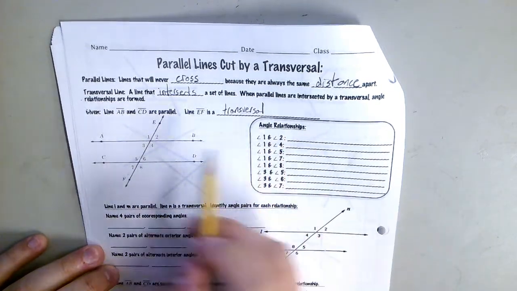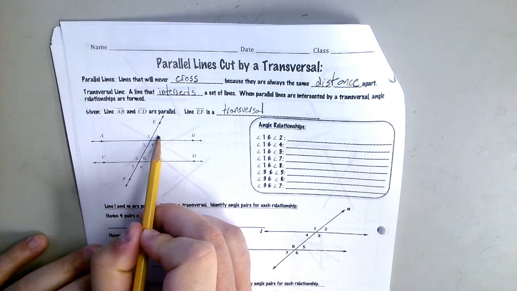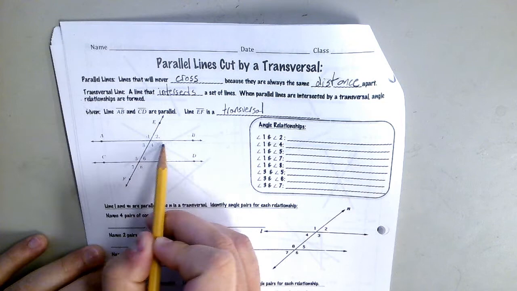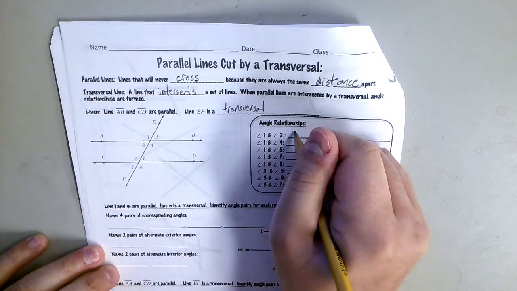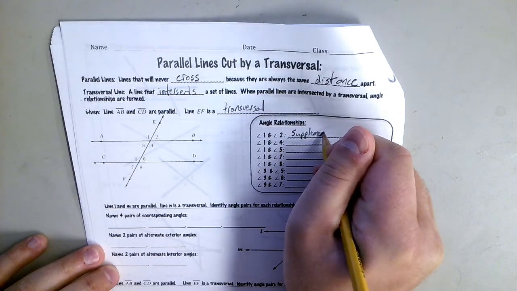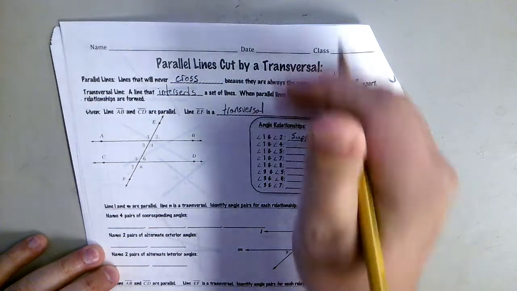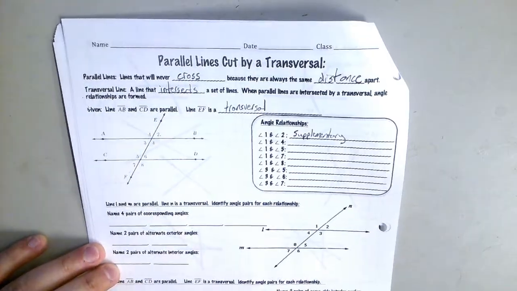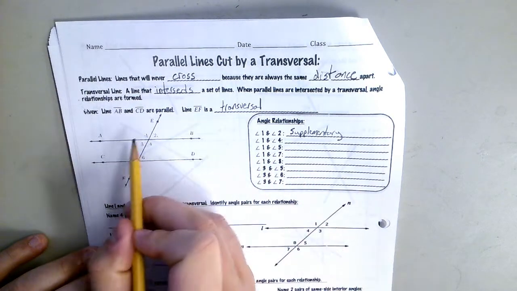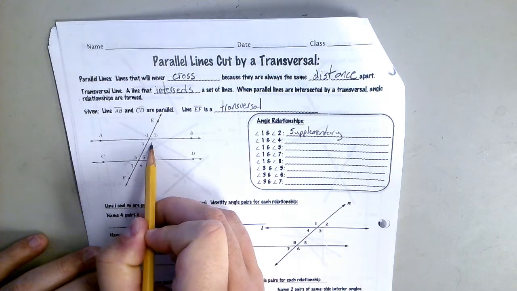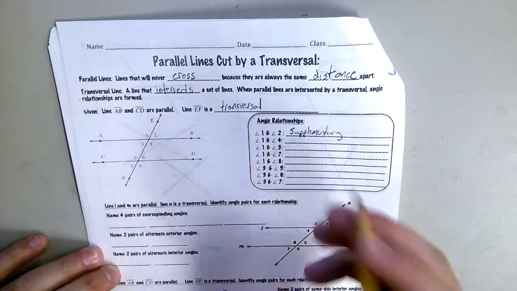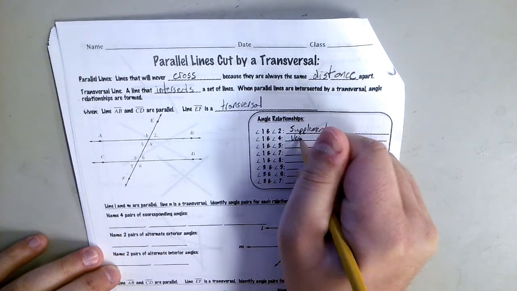So number 1 and number 2. Number 1 and number 2, when we put those together, they create this line, AB. Okay? So those are called supplementary. And that basically means they are creating a straight line. Okay? 1 and 4. Okay, so they're kind of like across from each other. Those are called vertical angles.